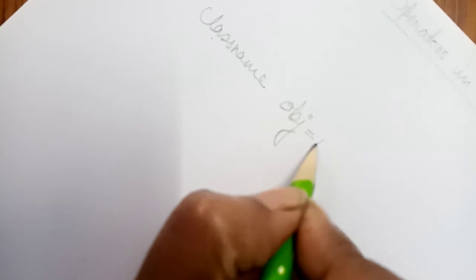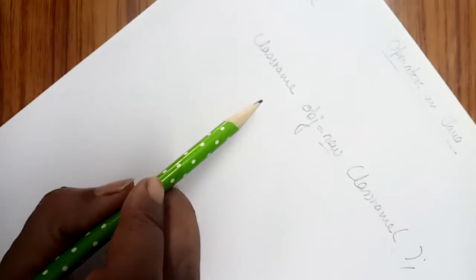How to create an object of a class? You will write the class name first, followed by a space, then the object name, any meaningful name you can take, then equals, the new keyword in small letters, space, again the same class name, and parenthesis, which can be empty or with parameters as per the requirement of your program.